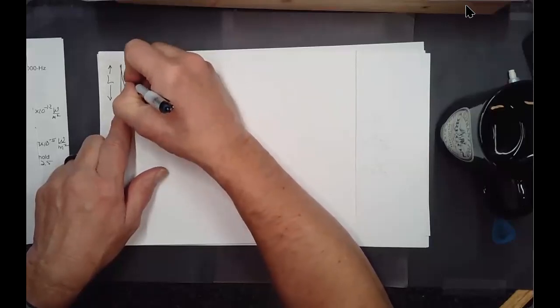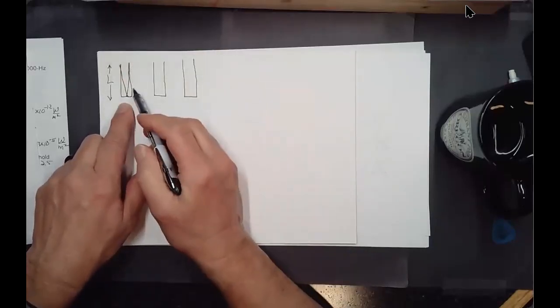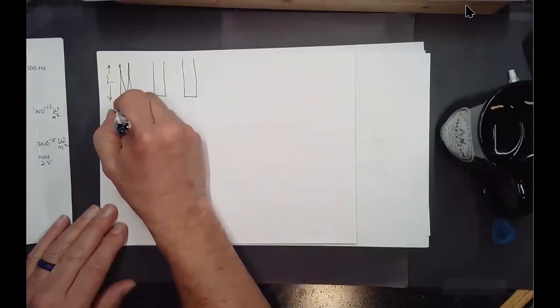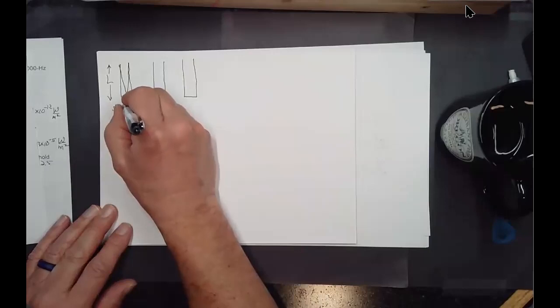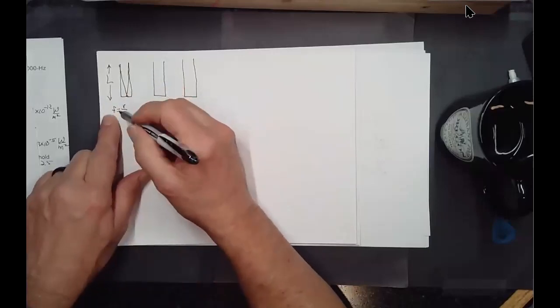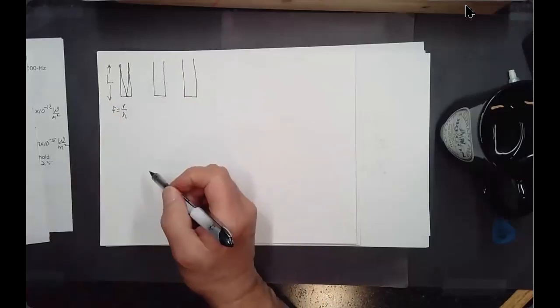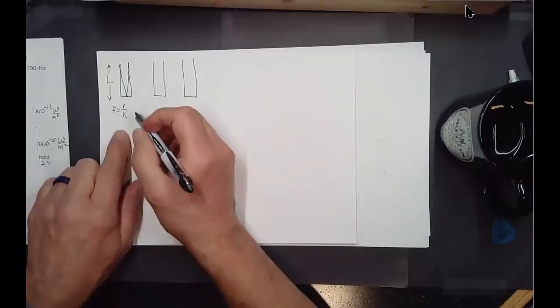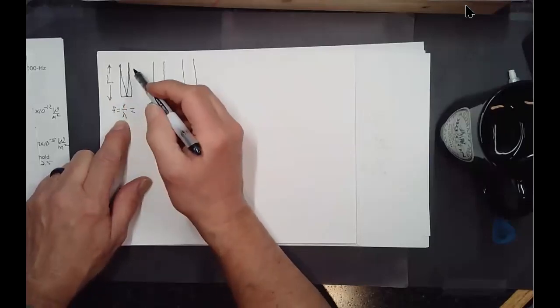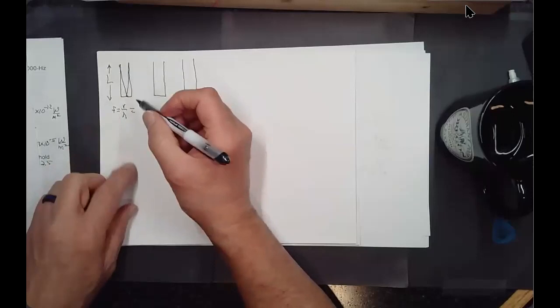If we keep in mind that the frequency is going to be the speed divided by the wavelength, or the speed would equal the frequency times the wavelength, then in this case, the wavelength was 4 times the length of this thing.